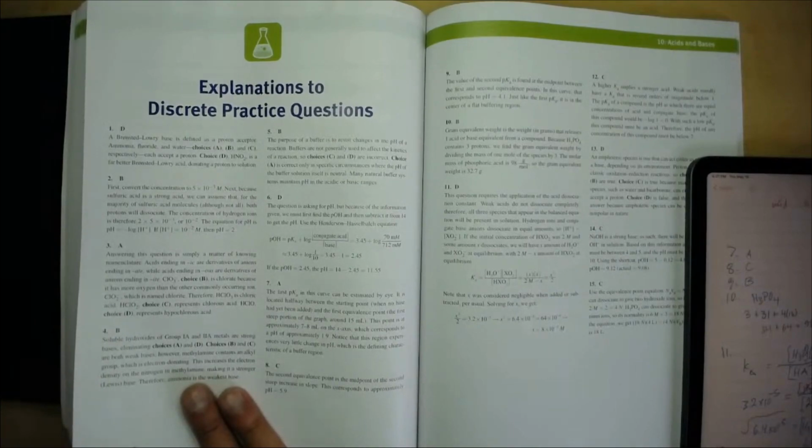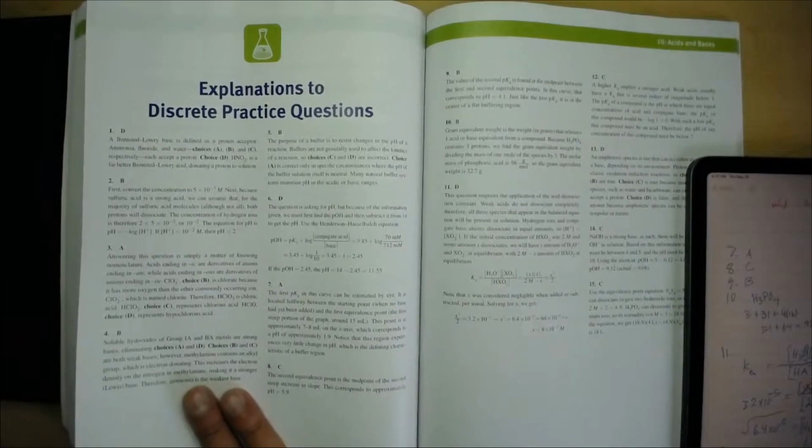And 0 is the pH at which there are equal concentrations of acid and base. So its equivalence point is at 0. With such a low pKa, this compound must be an acid. Therefore, the pH of any concentration of this compound must be below 7. So the answer is C. 13 is D, 14 is C, and 15 is C, not B.